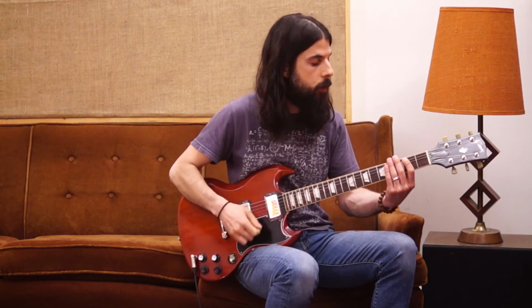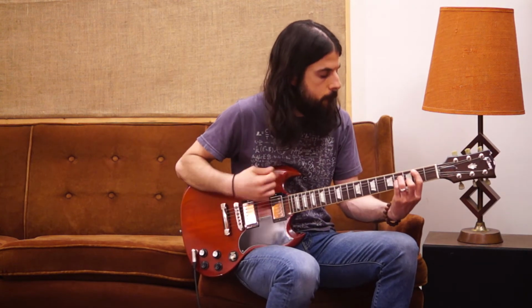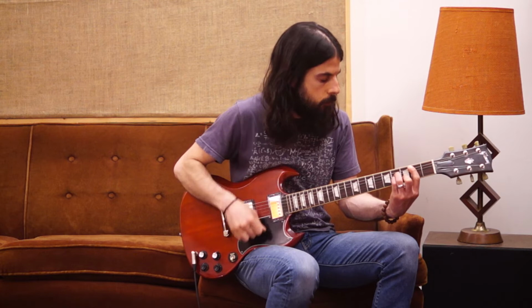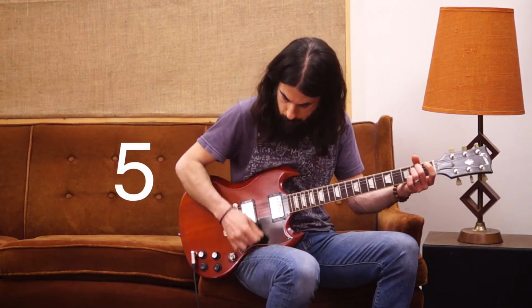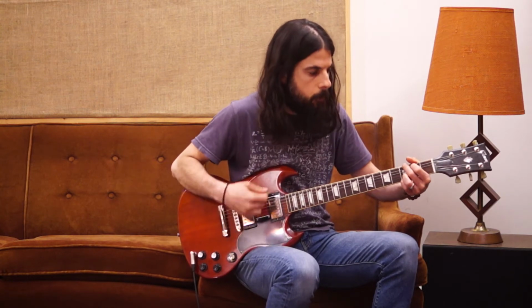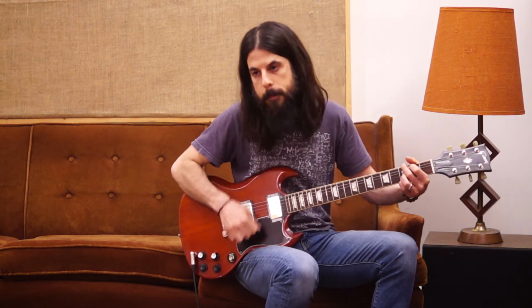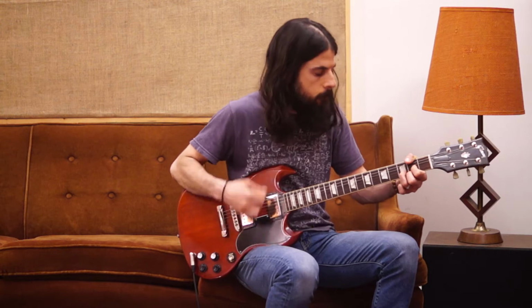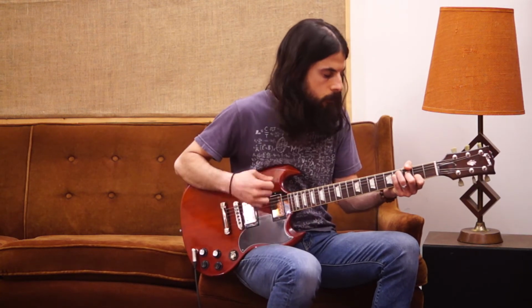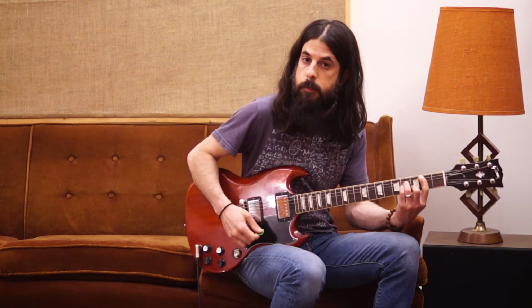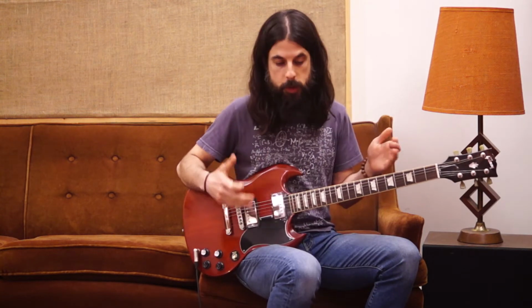So I'll play that and we'll count it. 1, 2, 3, 4. And repeat. So that's your 10 bar phrase. And those are the chords that support this main guitar line.